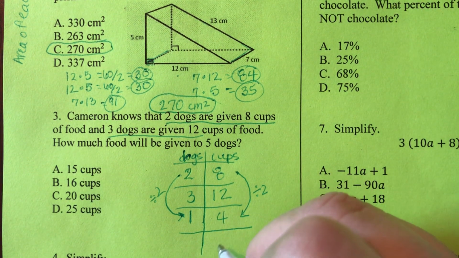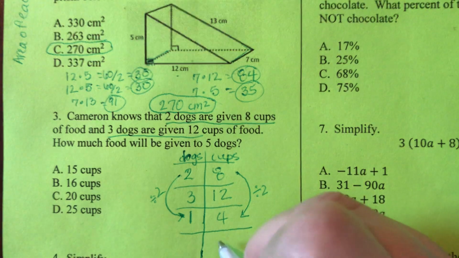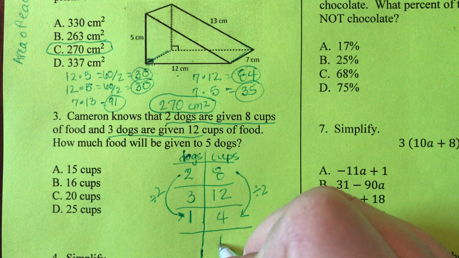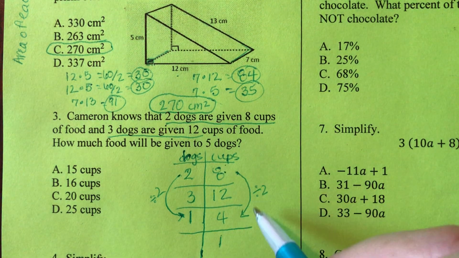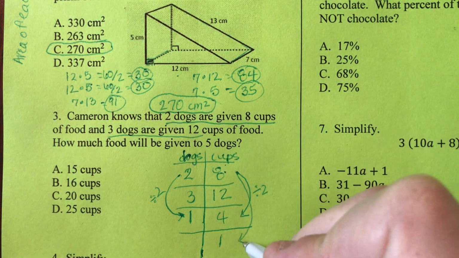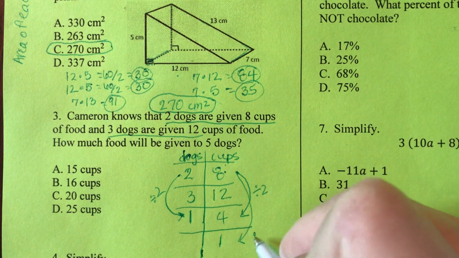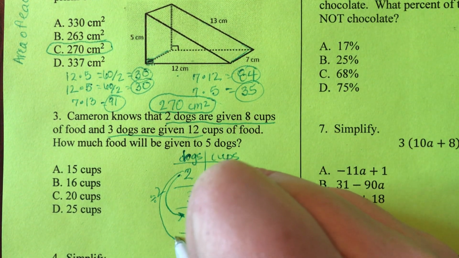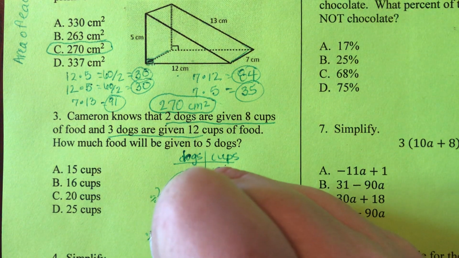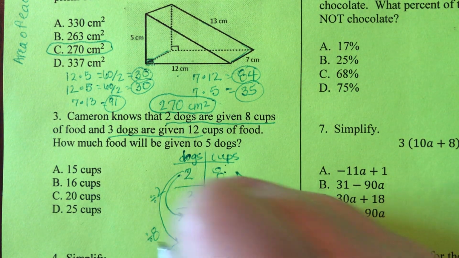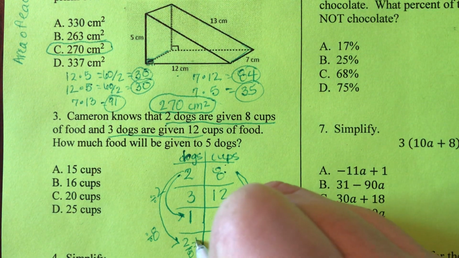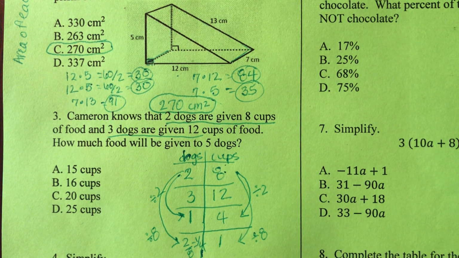So let's figure out 1 cup. I could say 8 goes to 1. So we'll find the unit rate on the other side. I'm going to divide by 8. So 2 divided by 8. I'm going to leave it as a fraction. So 2 divided by 8, and that is 1/4.